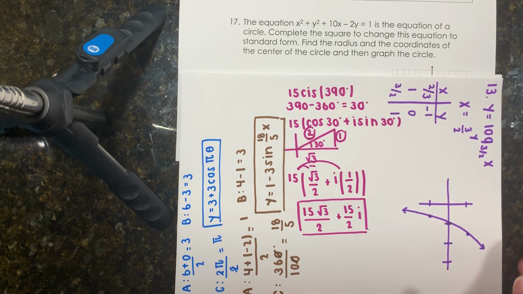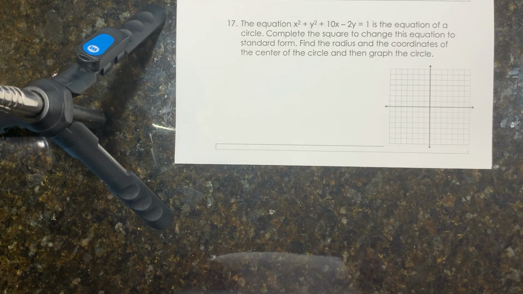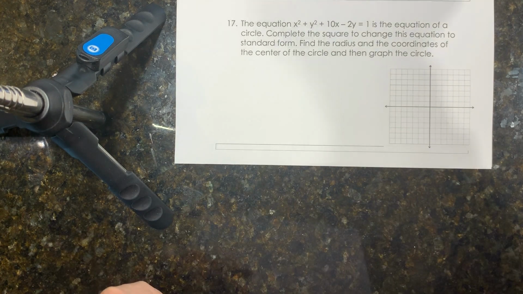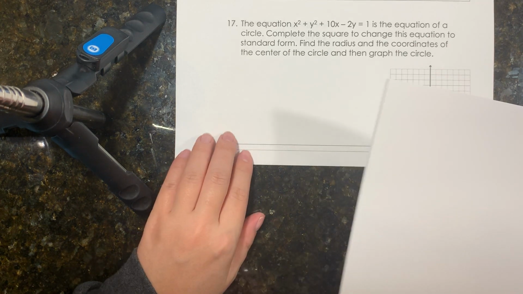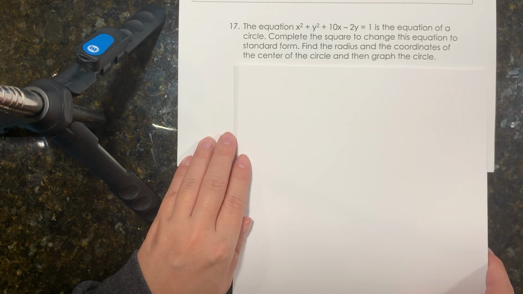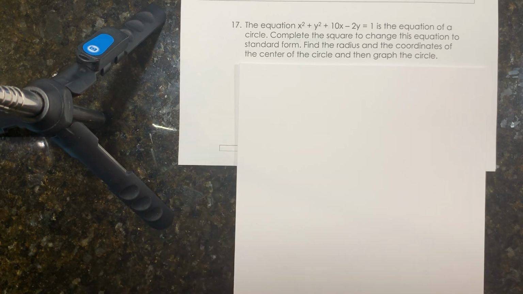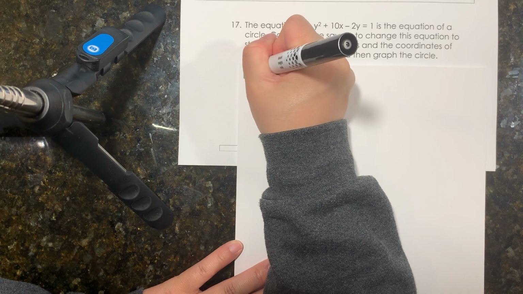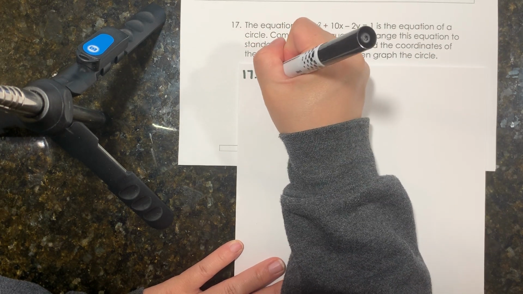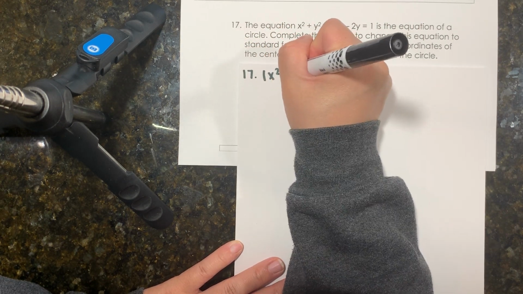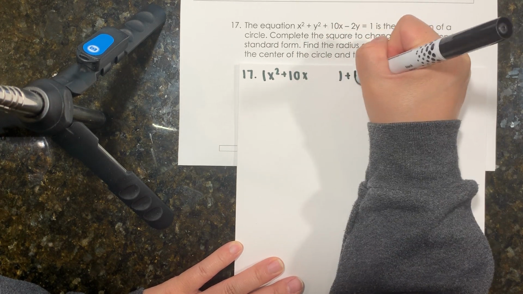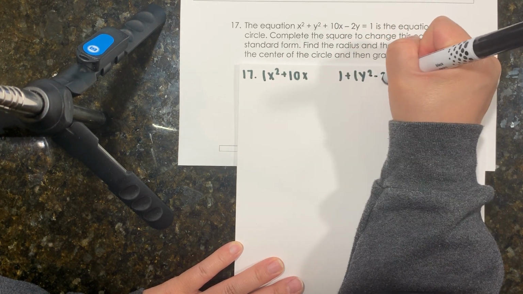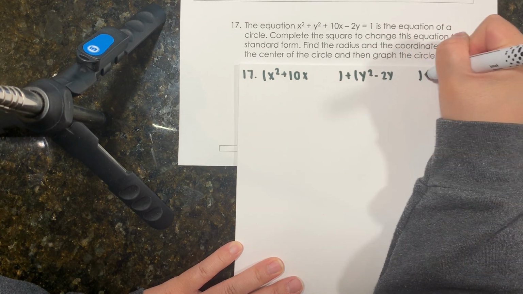Now I want to look at number 17, just starting to get you ready for your test taking that you're going to be doing. So the first thing that you're going to do for number 17 is to put all the x's together and put all the y's together. And the whole numbers are already on the other side. So for 17, I'm going to do x squared plus 10x, and then y squared minus 2y. It's going to be equal to 1.